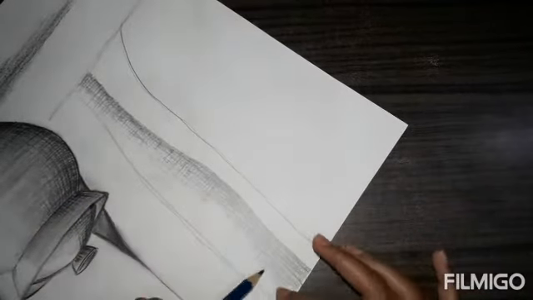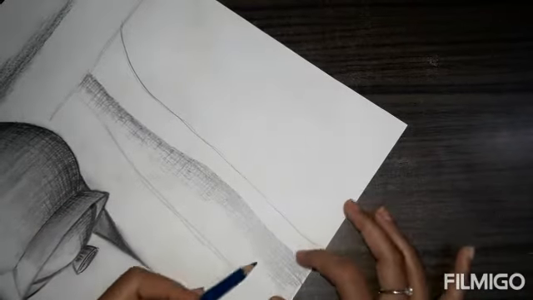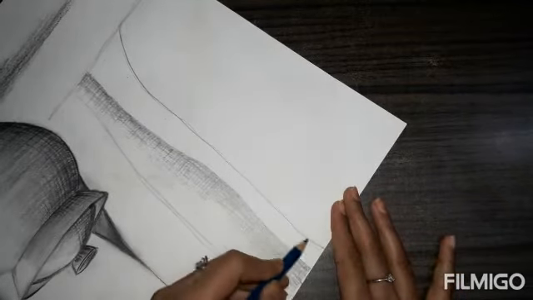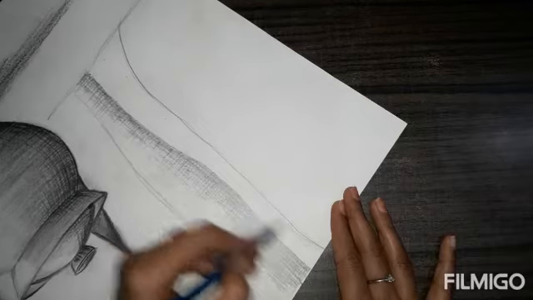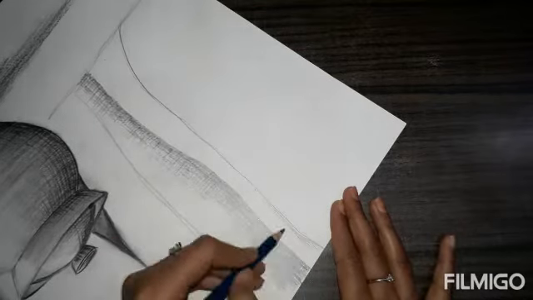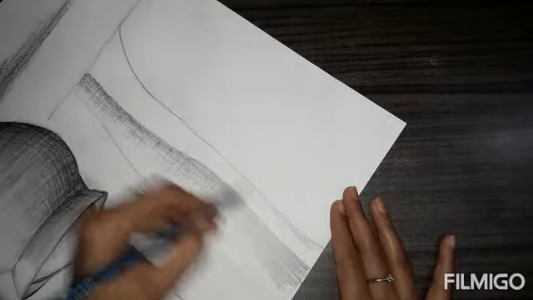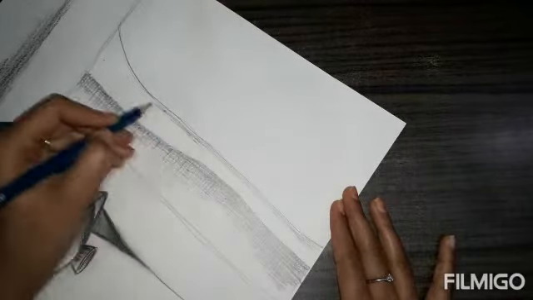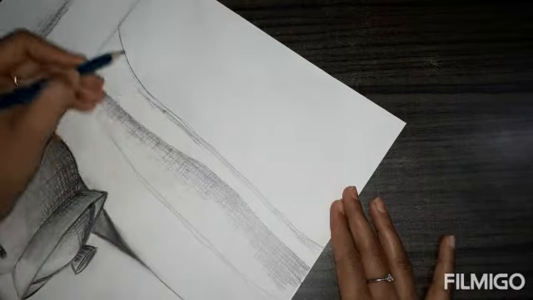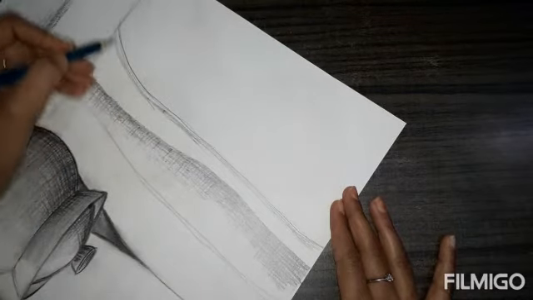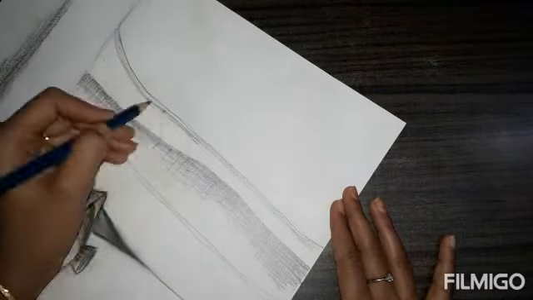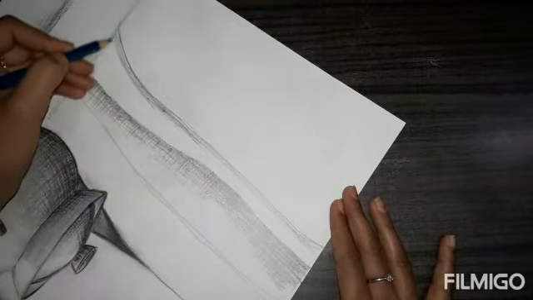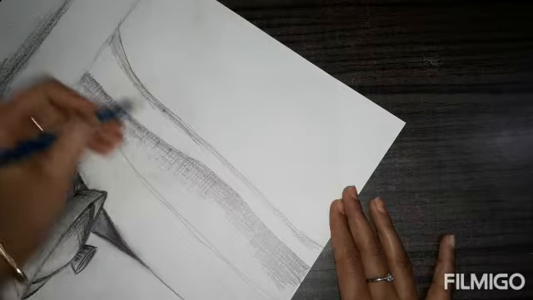Similarly, just the opposite of this, you will have to show tint, and on the other side you have to keep your strokes according to the shape of the curtain, because these lines you have to merge completely, so your strokes should be lighter.